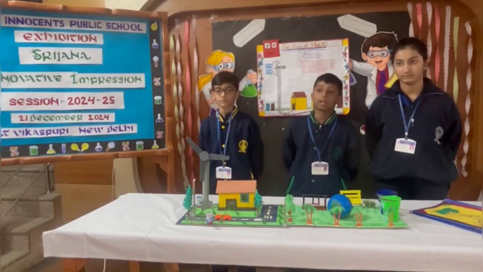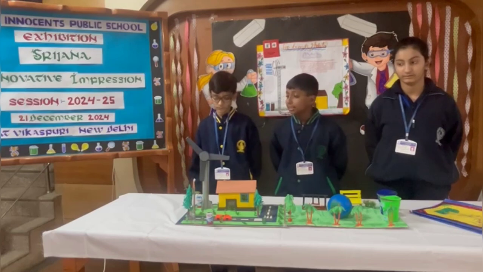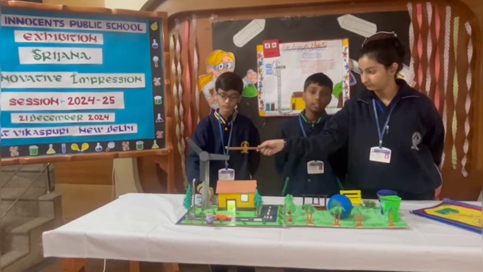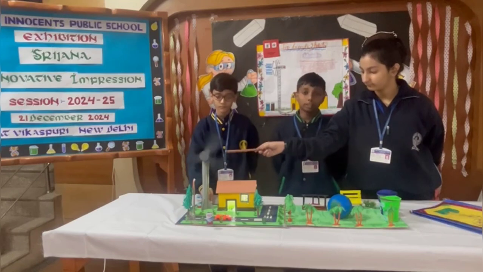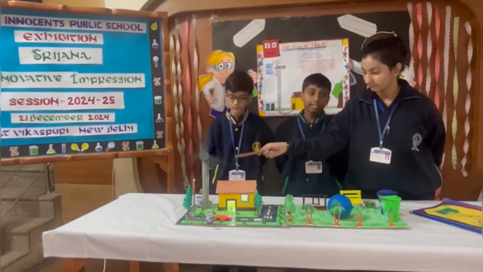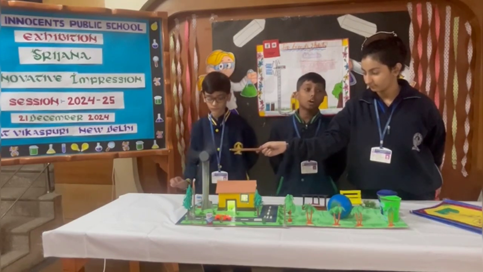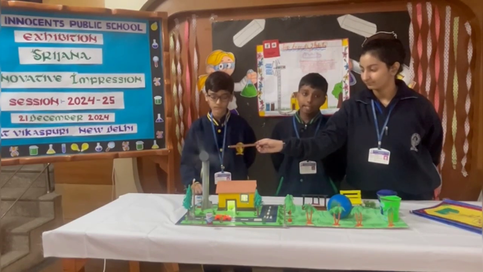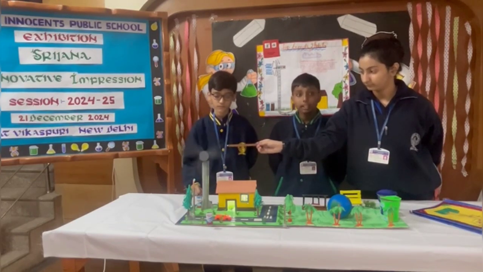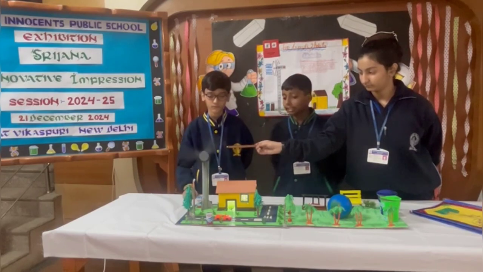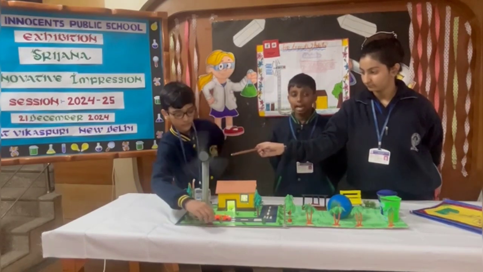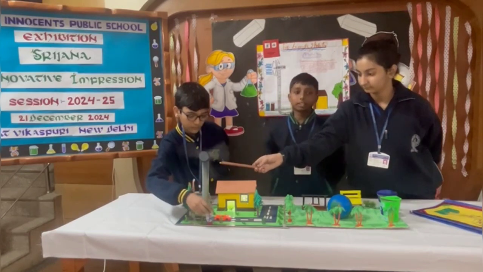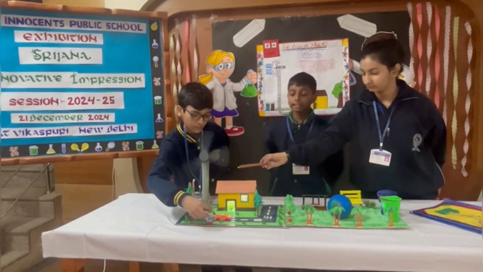So, basically, our model consists of a windmill that works on the base of wind. When the wind blows or the kinetic energy blows, the wind gets into the wings of the windmill and it starts rotating on its axis. That produces an instant charge or a current to the wires, and the wires are connected to the street lights and the house bulb. When the current enters the circuit of the bulb and the street light, they start glowing.